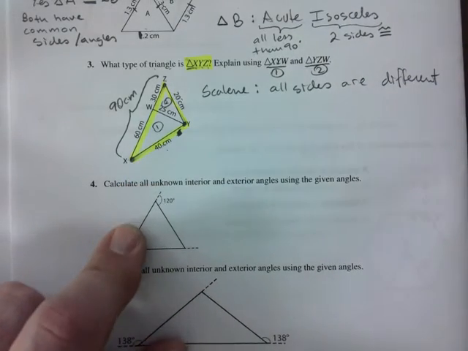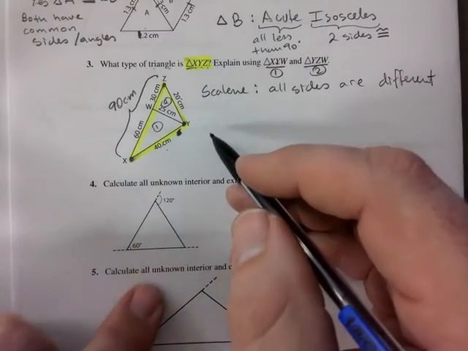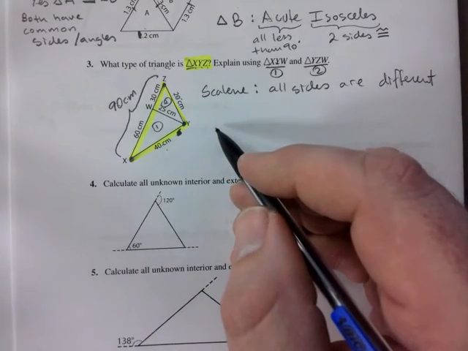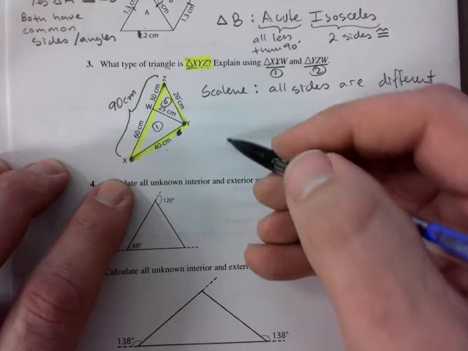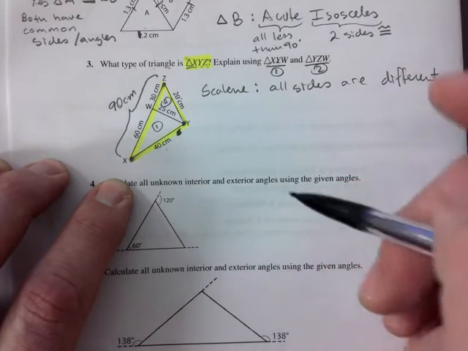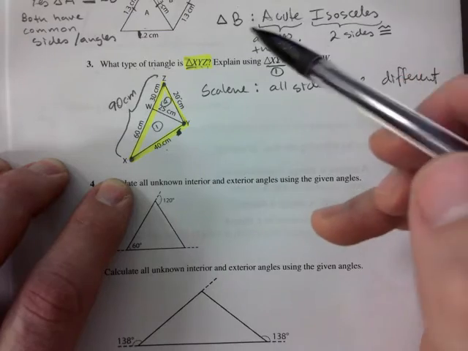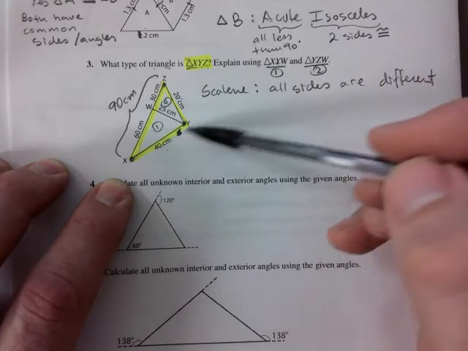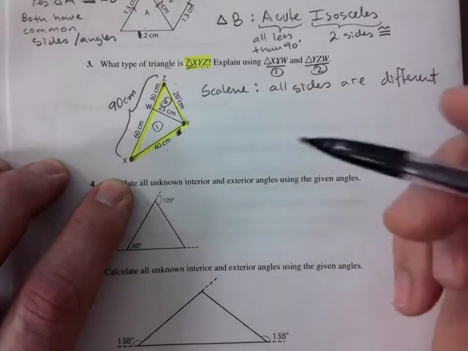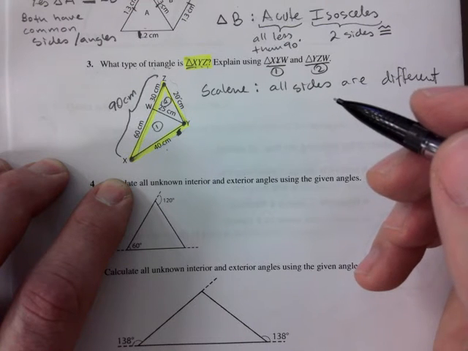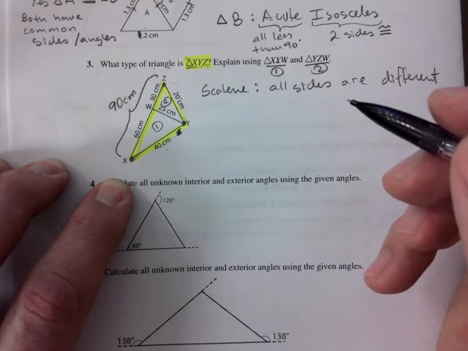All sides are different, or all sides measure something else. In terms of its angle, can I positively say what kind of triangle it is? Is it acute, obtuse? It's definitely not a right triangle, is it? I would not think that this is a right triangle. Could it be an obtuse? It is? Lucas, you say it's obtuse?